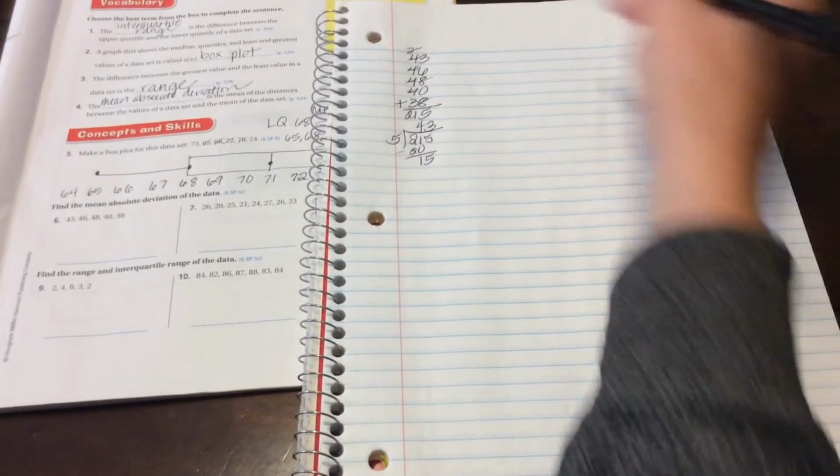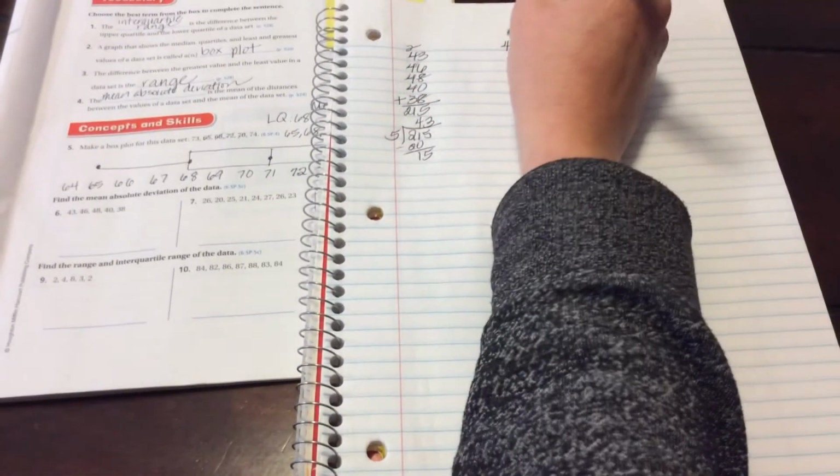So 43 is my mean, and now I have to find my deviation from that.